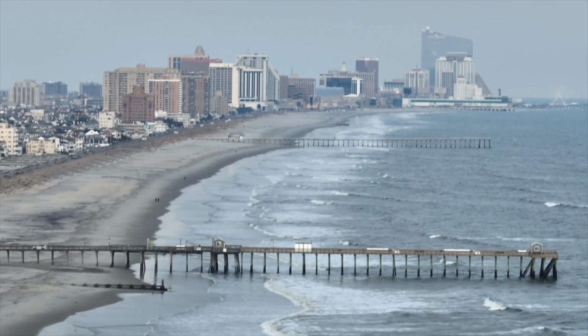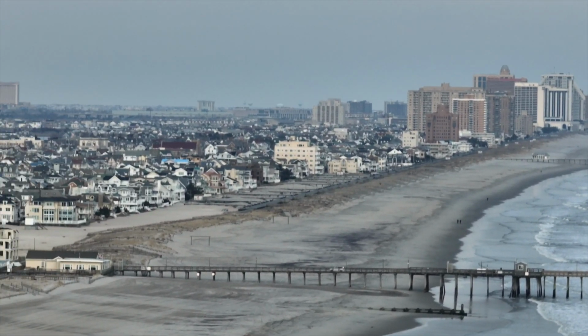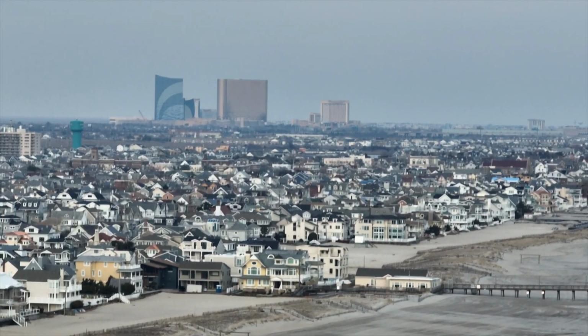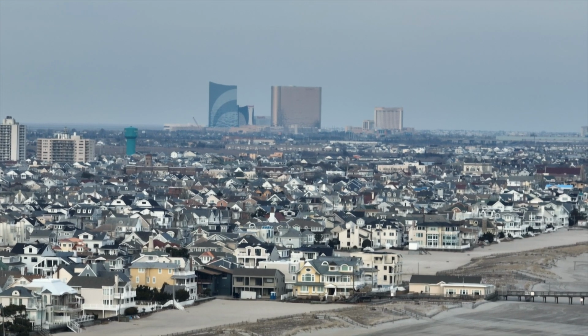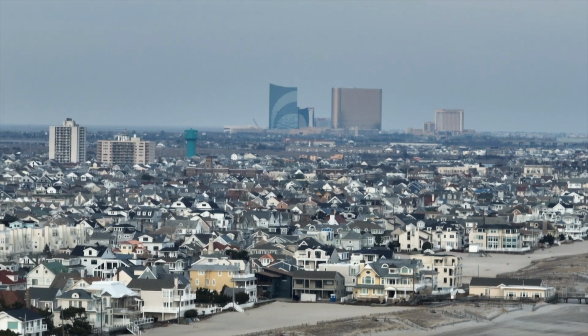And that 2x zoom, it pretty much looks lossless to me. I don't really see any deterioration of the video, so that's good. So there's a couple of the casinos. There's the, I forget which ones they are, way in the background there.